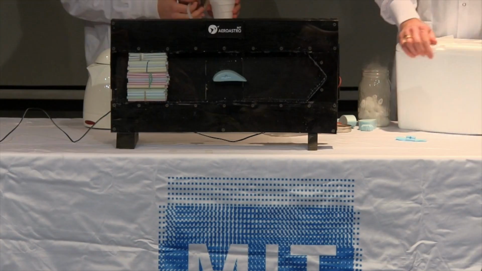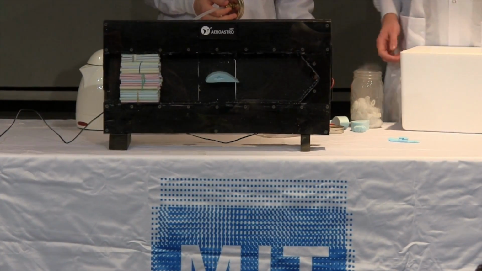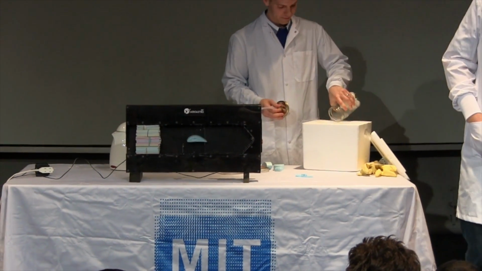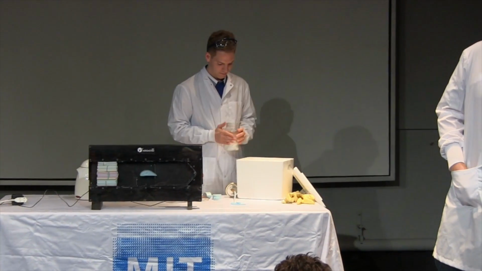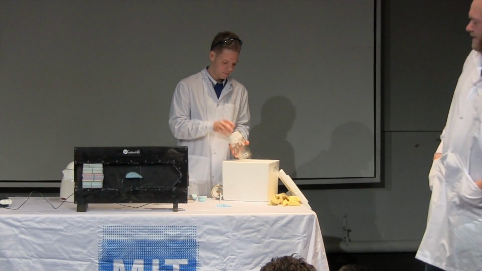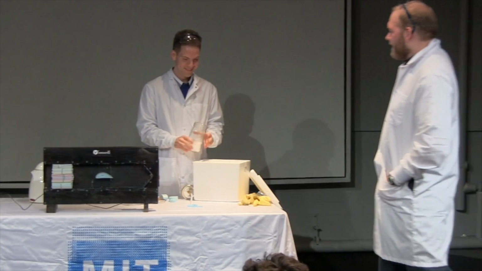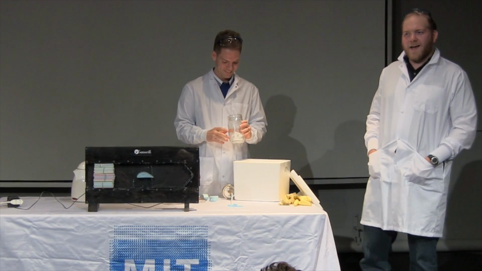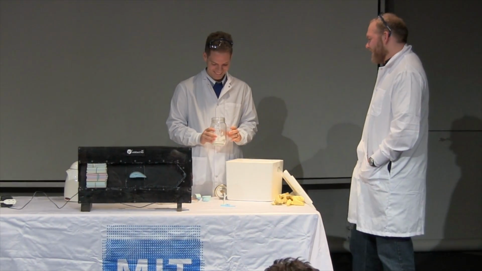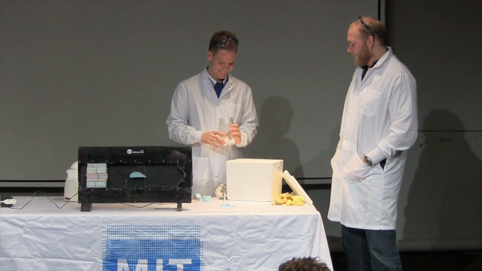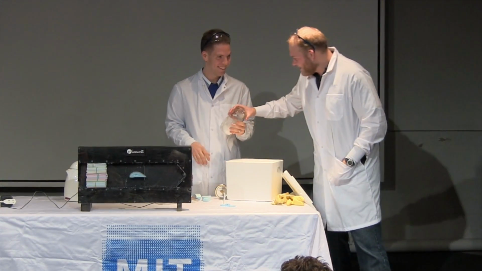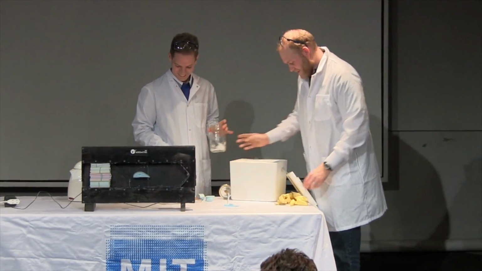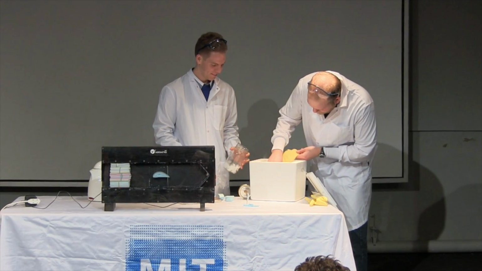Does anyone have any questions while we're trying to make this work? Any questions about airplanes or anything? Does this usually happen with the dry ice? This is only my second time using this wind tunnel, so I'm going to say yes so I don't feel bad. This usually happens, and it's not just that we're bad at it. I think that's good.